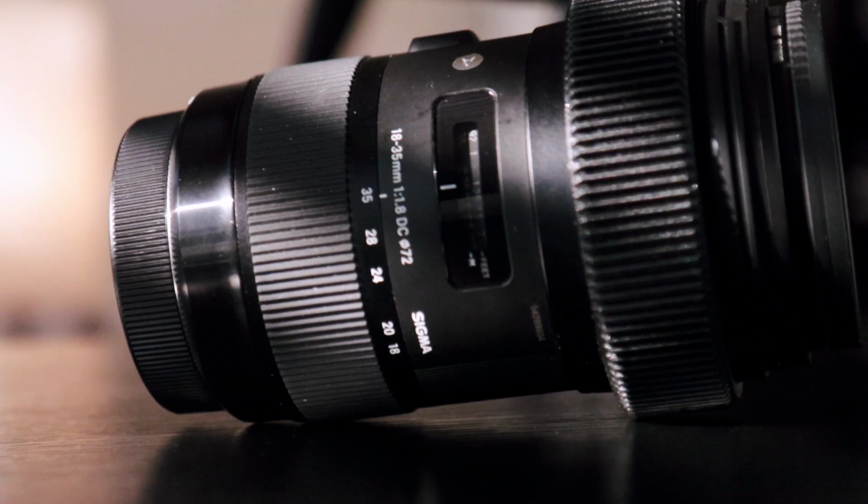Okay, so now we'll talk about zoom lenses. With a zoom lens, you get the best of both worlds. You're able to get a single lens that will cover a range of focal lengths.